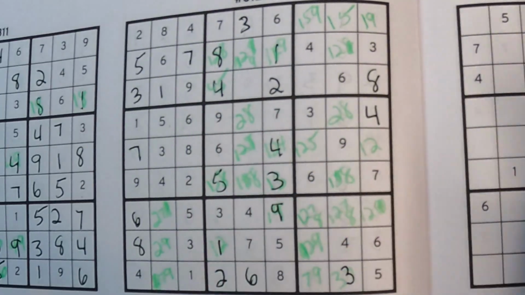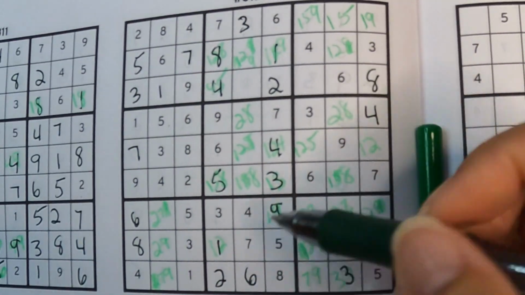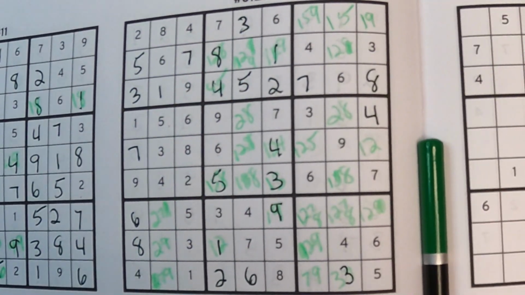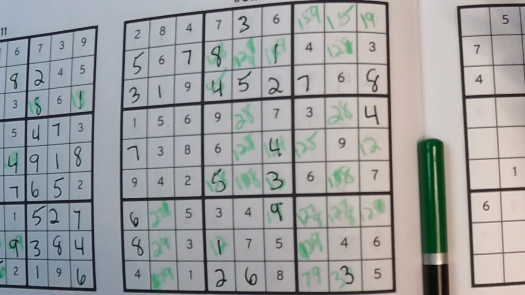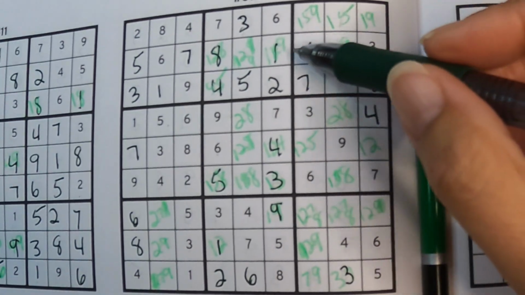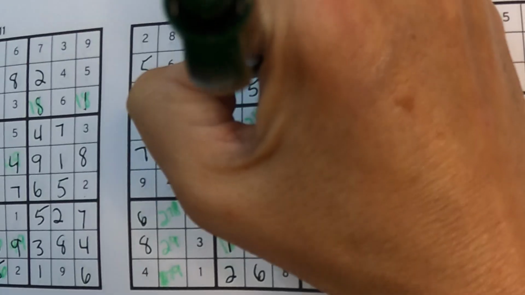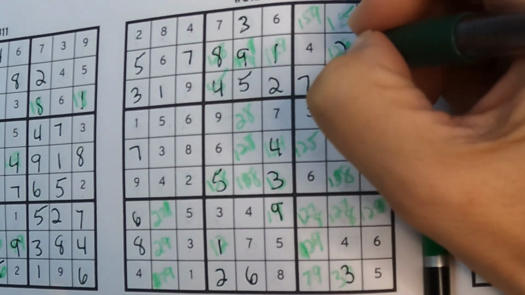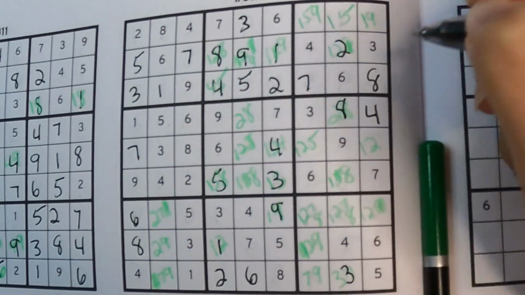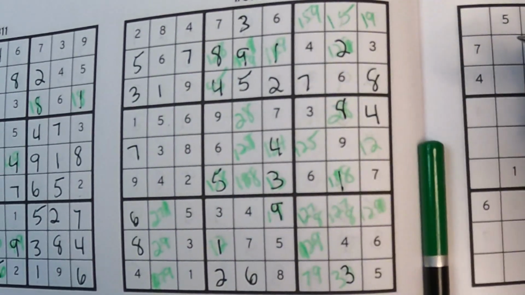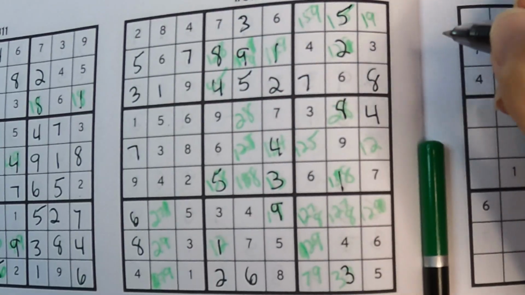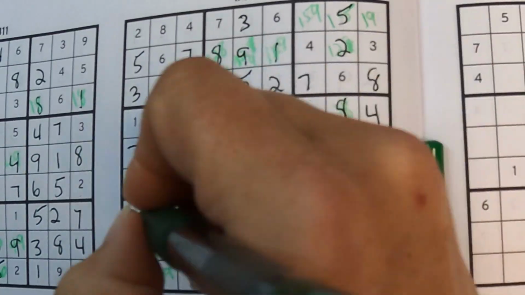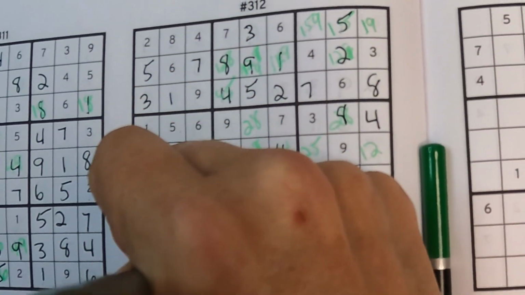For this row, we're missing 5 and 7. We've got a 7 here, so 5, 7. Let's just dig in here now. With this 1 and 2, the only thing we're missing in this box is a 9. That 1 makes this our 2, 8, 1, 5, 7, 2, 9, 7.